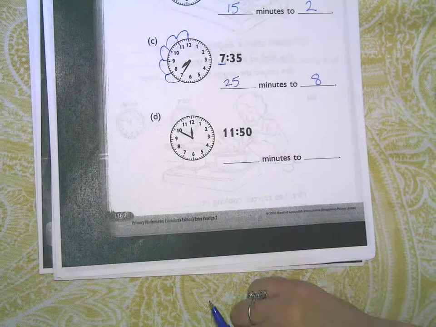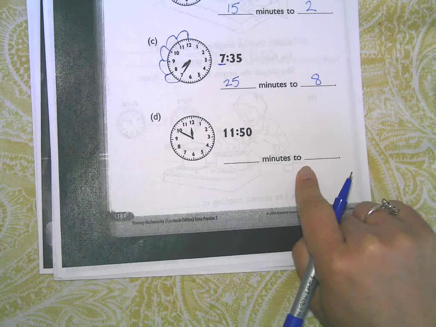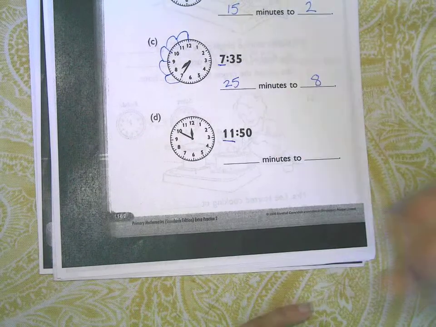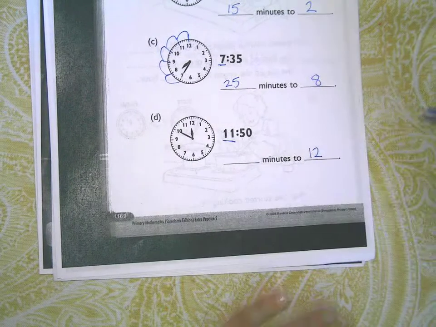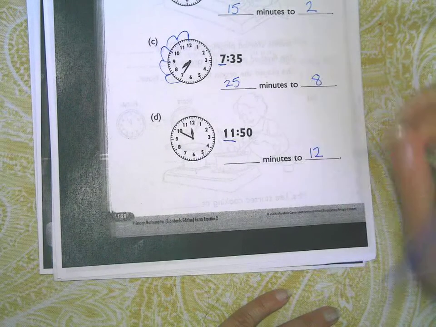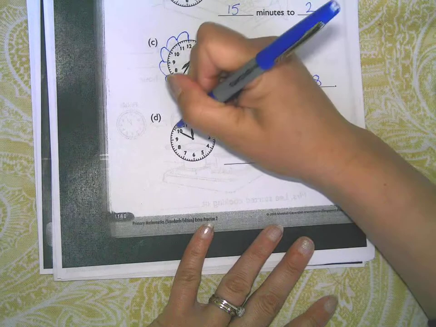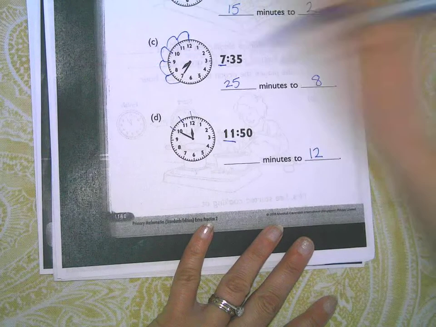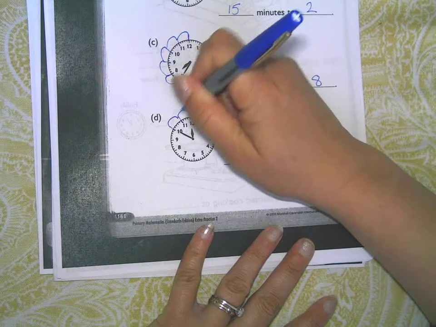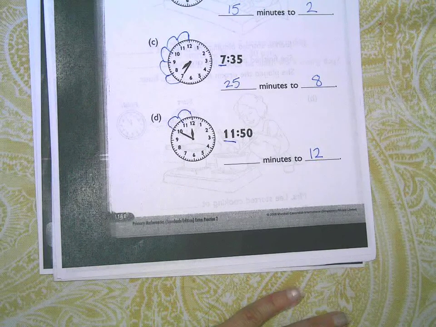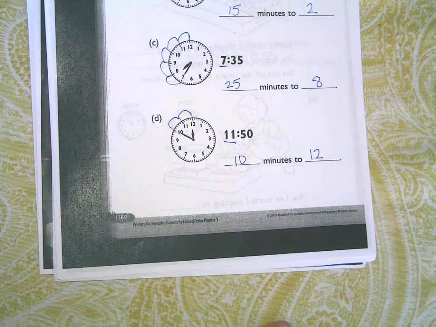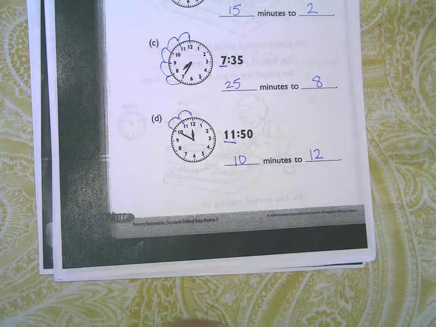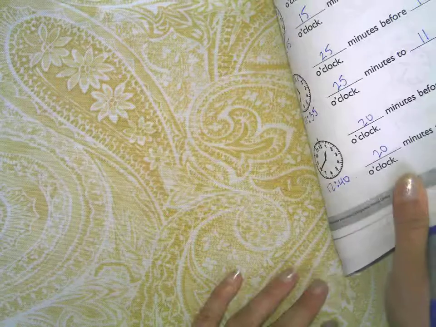All right. 11:50. How many minutes to the next hour? Well, what's the hour that comes after 11? 12. Good. And how many minutes until it is 12 o'clock? So let's hop. Okay, hop with me. How many did you get? If you got 10, you're correct. 10 minutes to 12. Good. That's page 160 and page 159.